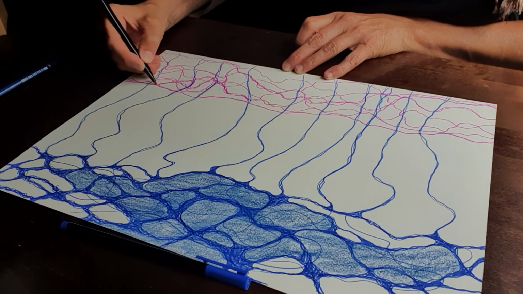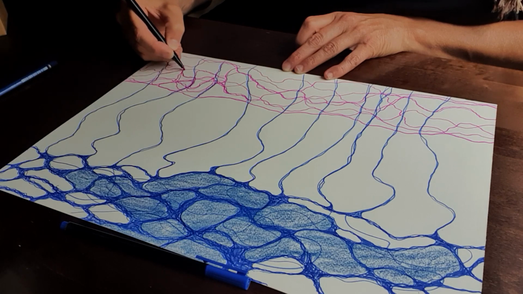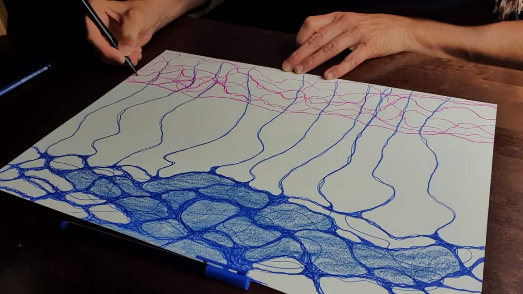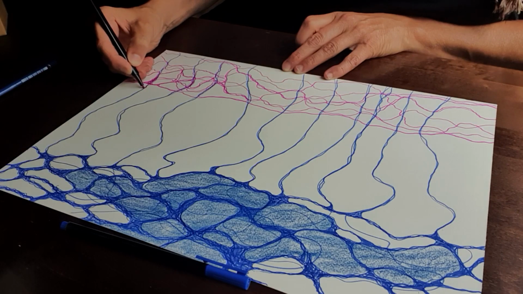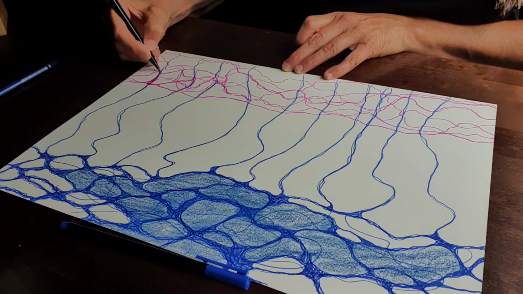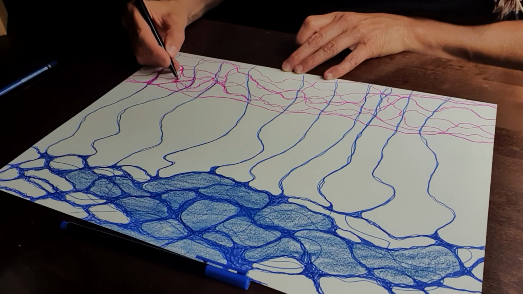So you don't have to worry about rounding all your lines in this drawing, but you can create some streams of energy where you perceive them. Here, for example, this can flow here, connecting with the water. As always, we are creating systems, connected systems.